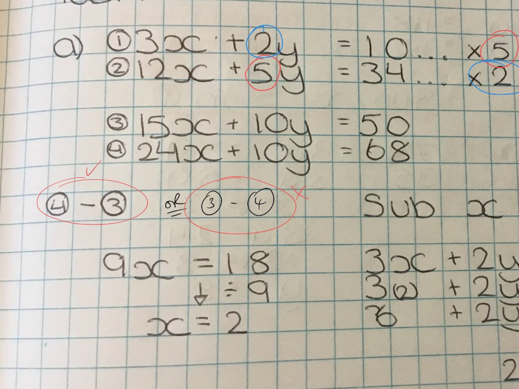So what we've got here is 24x take away 15x, that gave me 9x. 10y take away 10y is gone, so nothing to be written down here, and then 68 take away 50 is 18. And now you can see this person has taken the 9 across over to the other side, and it's changed to a divide by 9. 18 divided by 9 is 2.